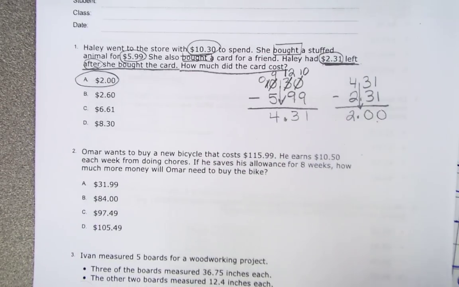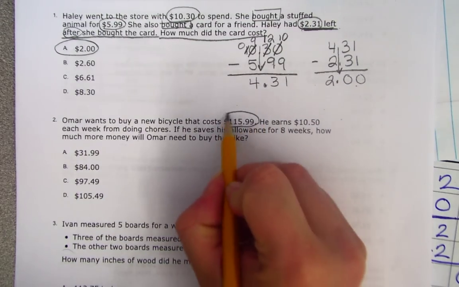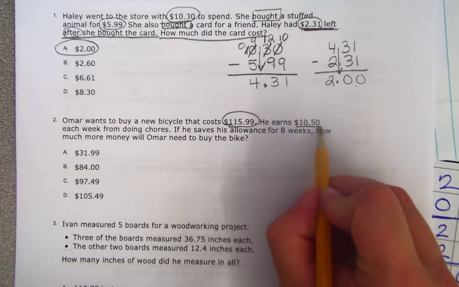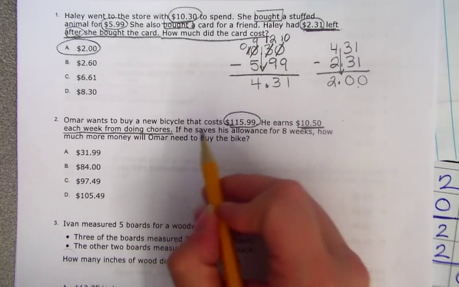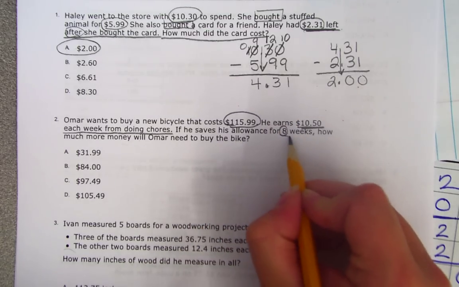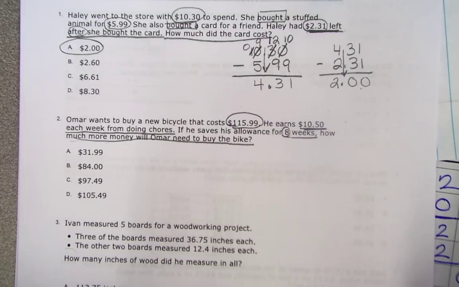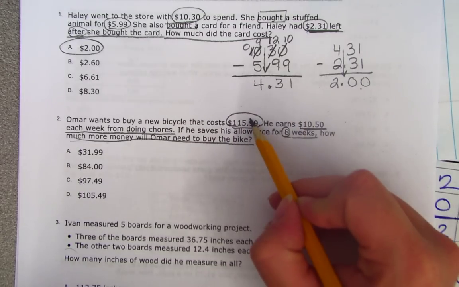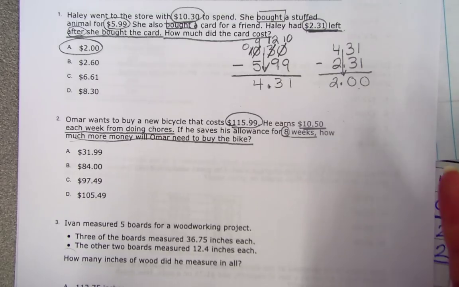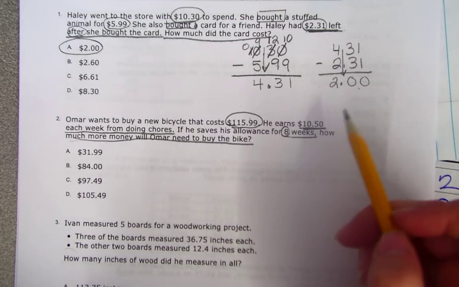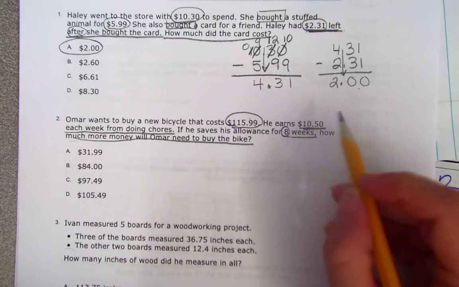For number 2, Omar wants to buy a new bicycle that costs $115.99. He earns $10.50 each week doing chores. If he saves his allowance for 8 weeks, how much more money will Oscar need to buy the bike? So it's telling me how much the bike costs. That information will not change. He earns $10.50 each week doing chores. Each week, and I'm working for 8 weeks.